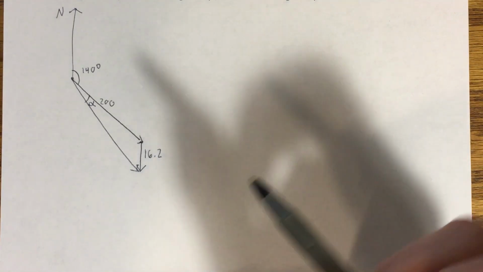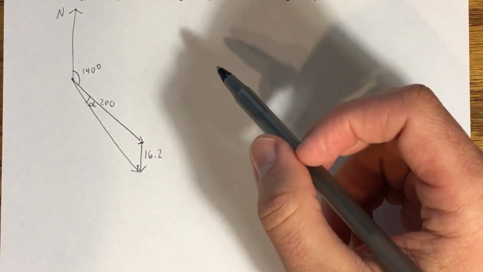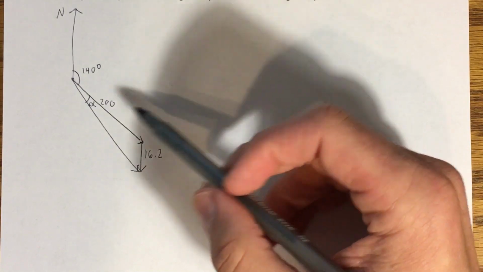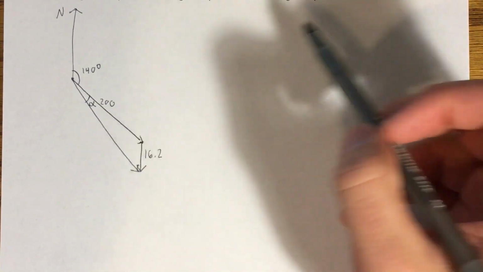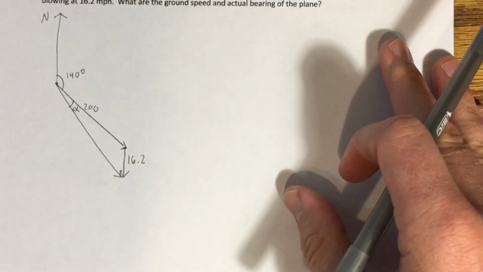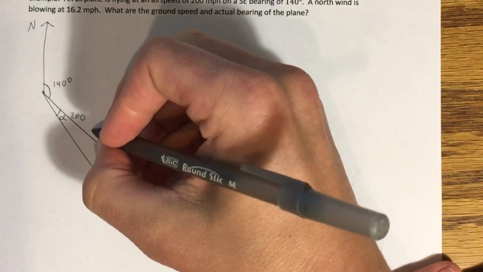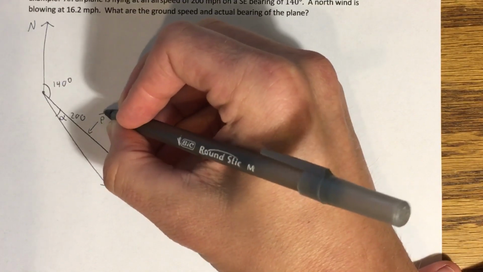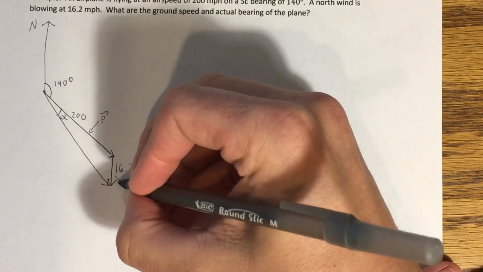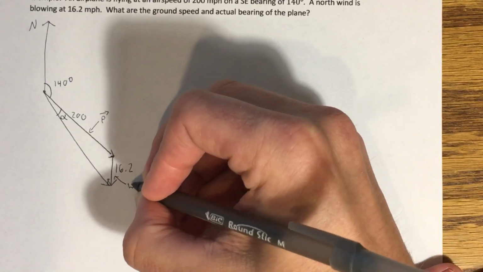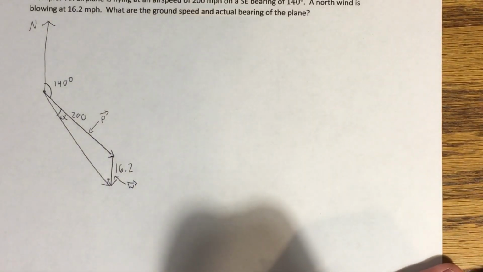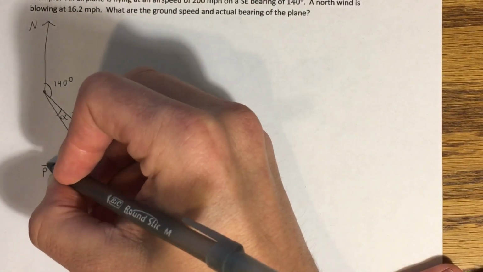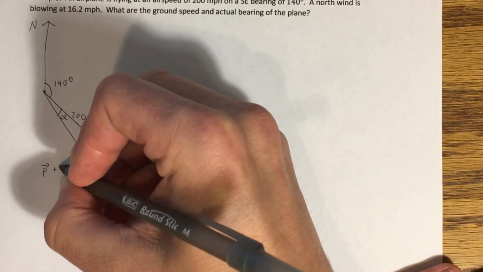Okay, so with all that said, how do we do this? Well, the first thing I need is component forms for these vectors. Notice I've been given magnitudes and directions, but not component forms. So starting with the plane, remember this vector represents the plane, which I'm going to represent as the vector p. And this vector represents the wind, which I'm going to use the vector w for that. That would mean that the resultant is p plus w.